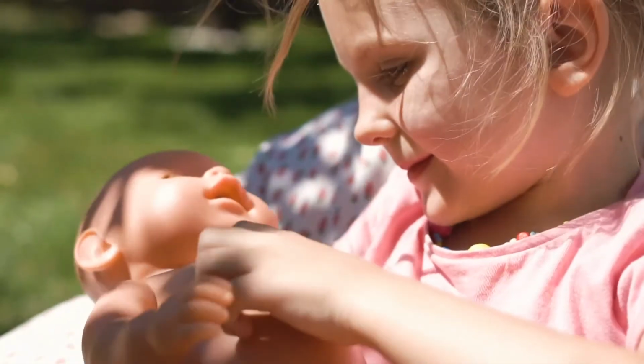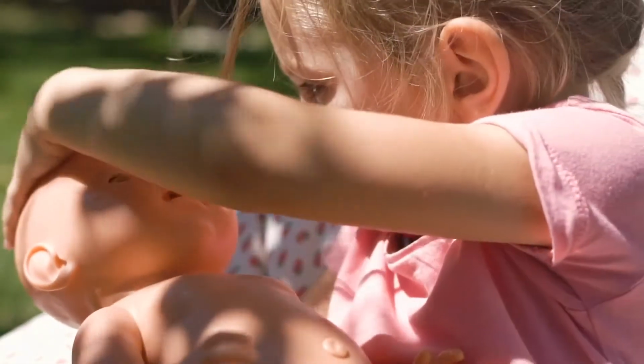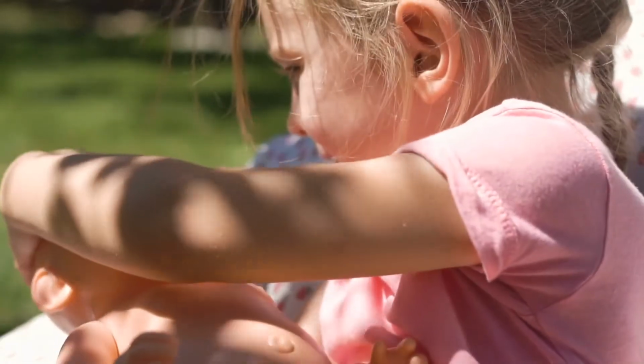As far as functional play goes, ways that you can do functional play at home is you can help your child begin to pretend. Let's hold the baby. Let's feed the baby. Oh, the baby is crying. Let's make the baby feel better.